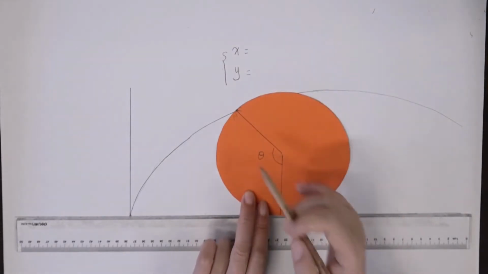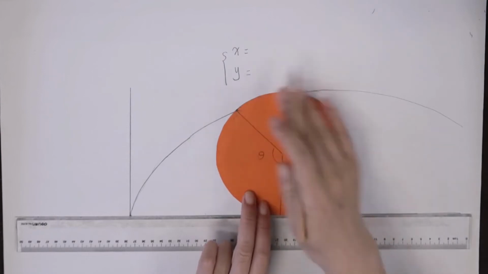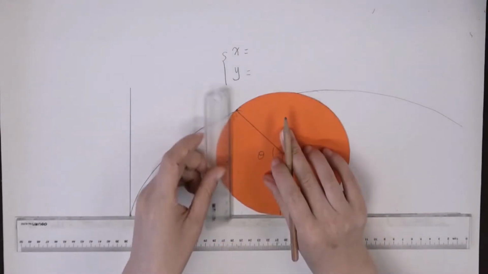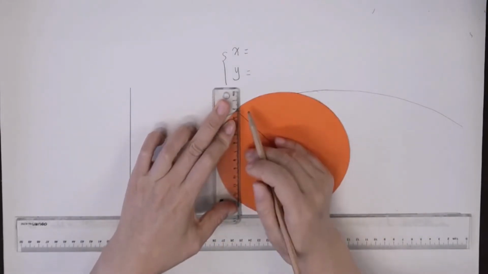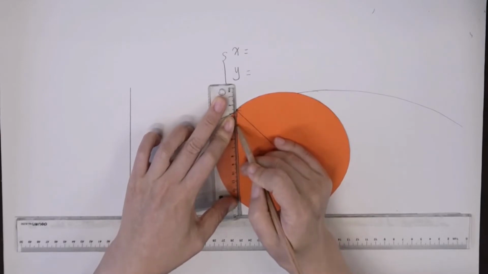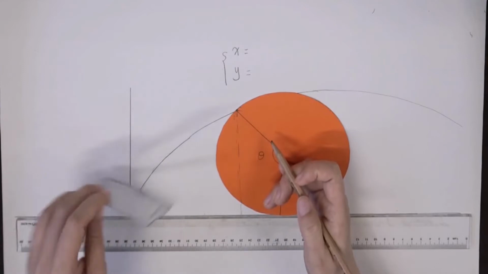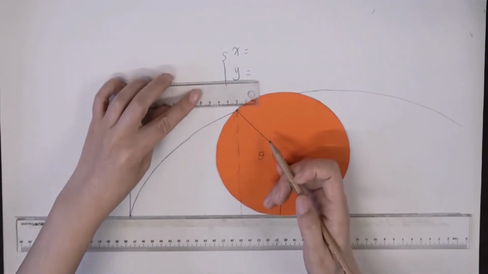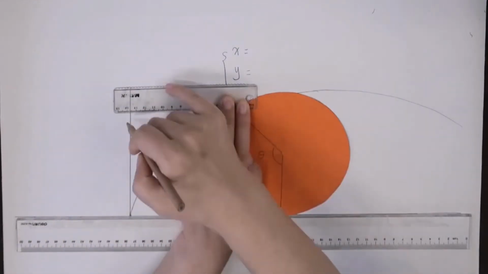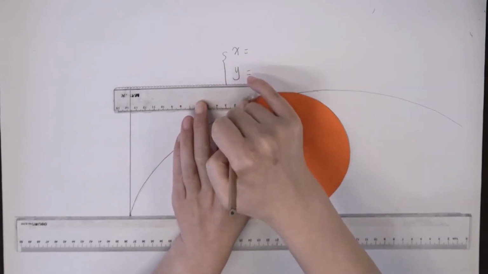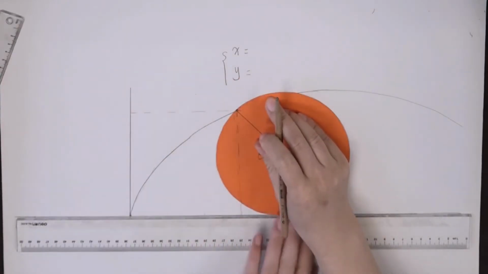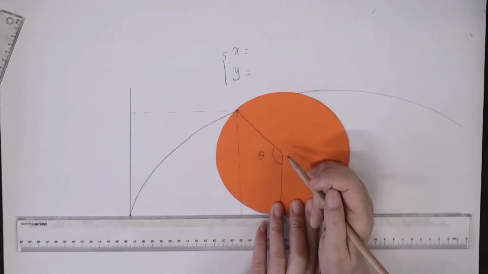Now, let's think. So x of this graph, x is about this part, and y is about this part. Now our question is to try to find x and y.